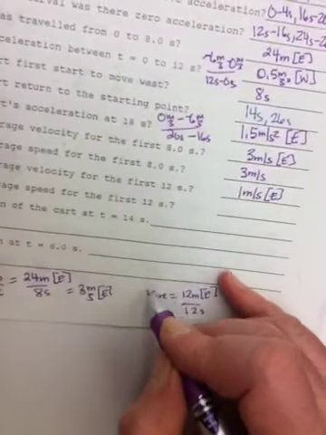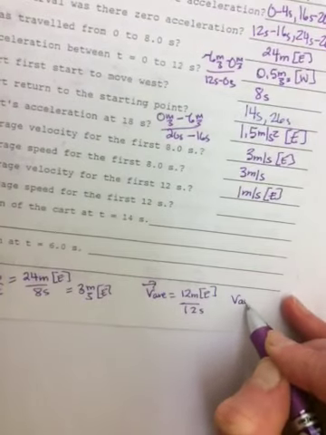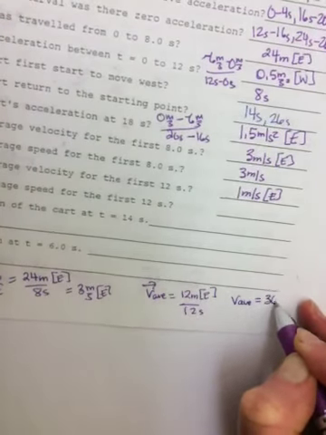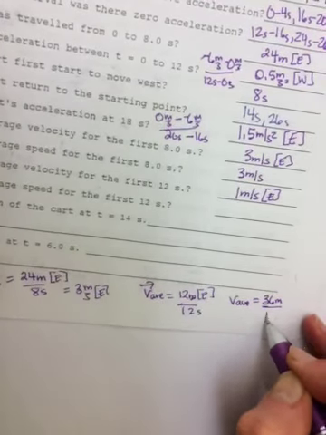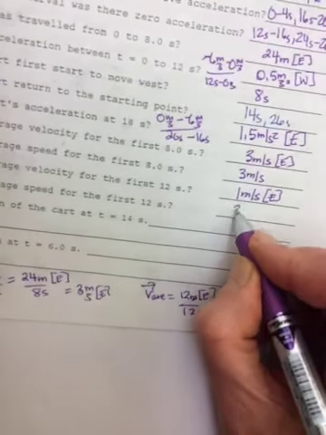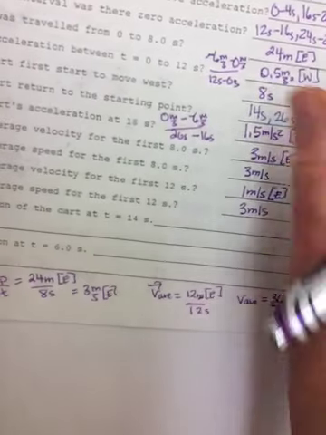Average speed, 24 meters east, 12 meters west. That's 36 meters in total. So average speed, which is distance, 36 meters, and over 12 seconds, it should be 3 meters per second.